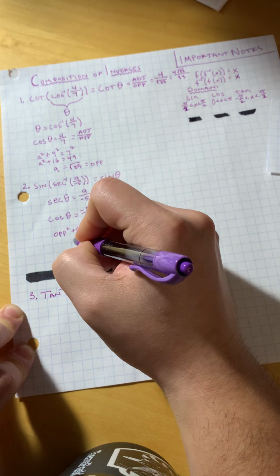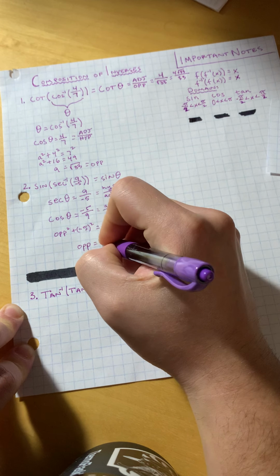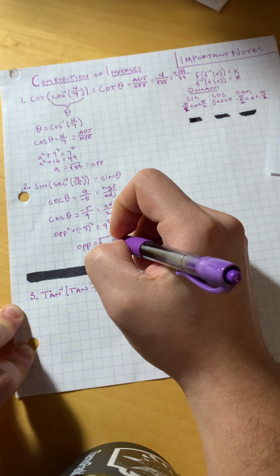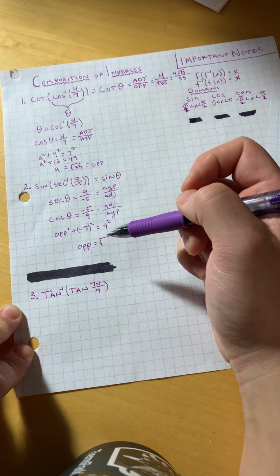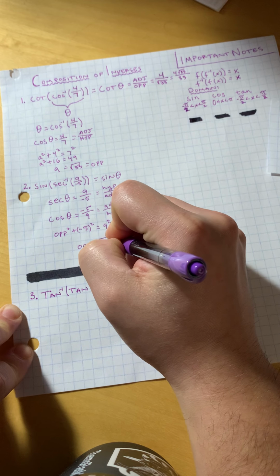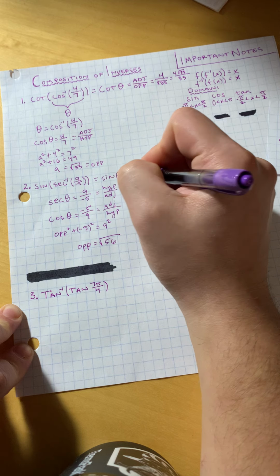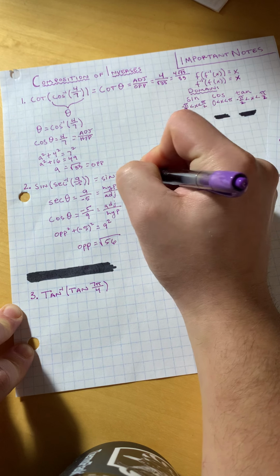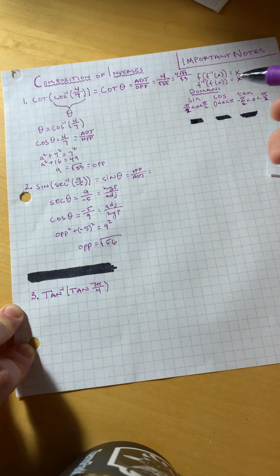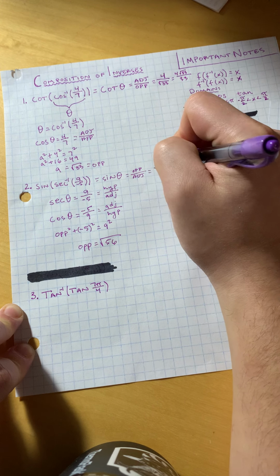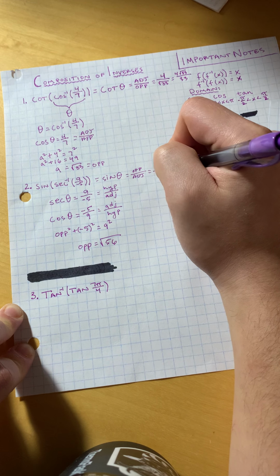So our opposite side equals the square root of 81 minus 25, which is 56. And now that we have our opposite side, realize sine is opposite over adjacent. And you'll get square root of 56 over -5.